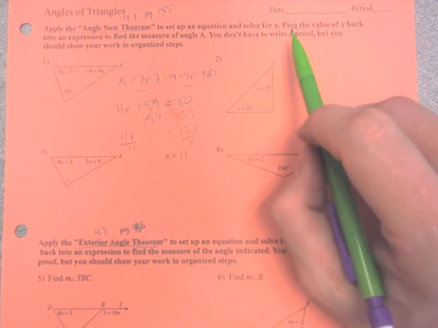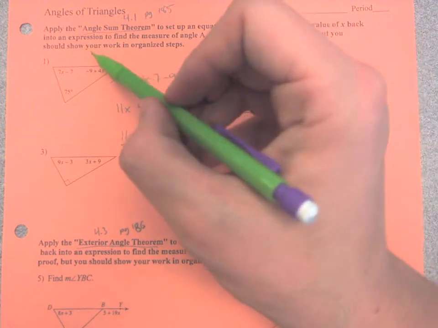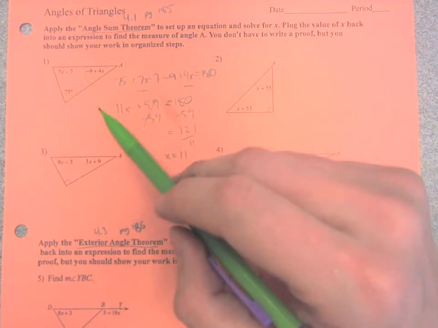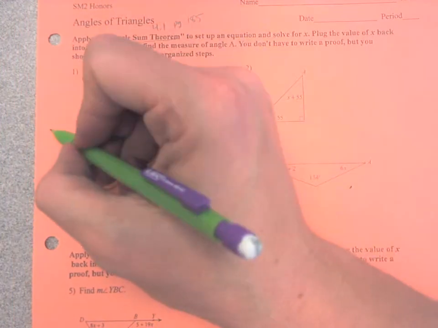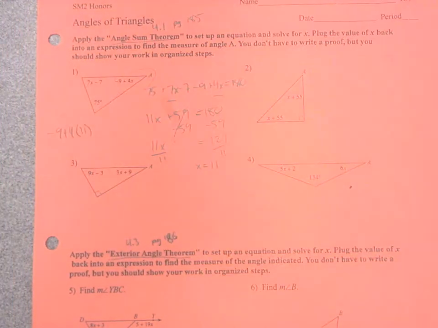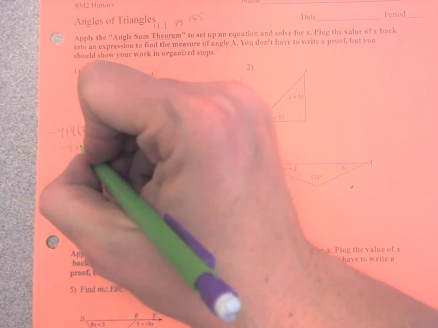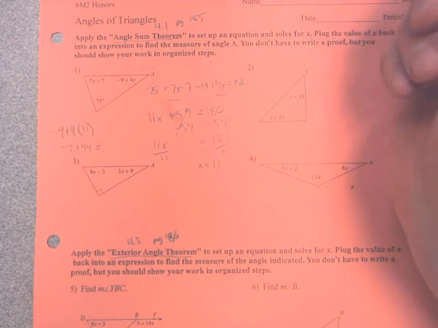Now the next part says plug the value of x back into the expression to find the measure of angle A. So here's angle A, and that's what it's asking us to find. We want to find the measure of angle A in all of these, okay? So negative 9 plus 4 times 11, that's going to be negative 9 plus 44, which is going to give us, I think, 35.